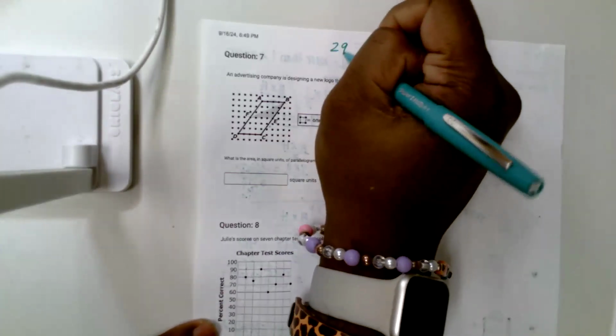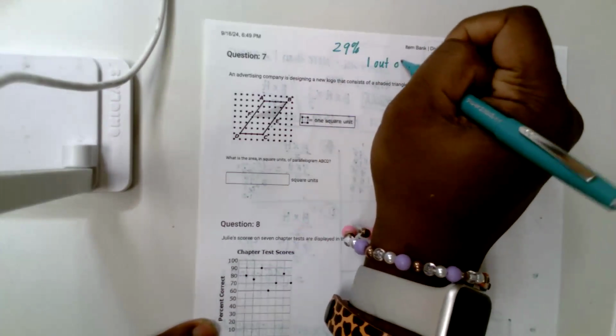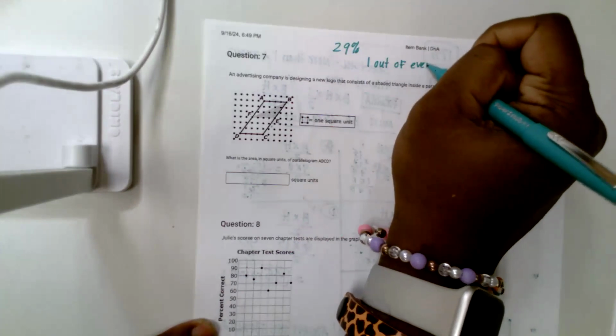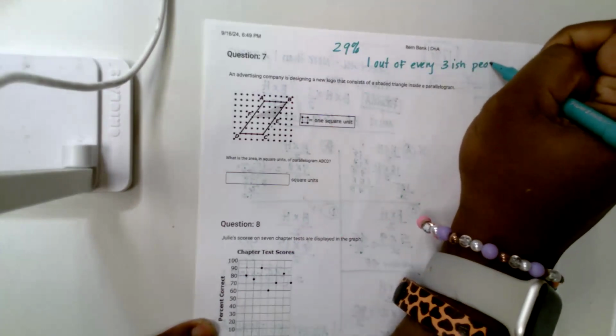Okay. Question 7. Question 7 was also a tough one because only 29% of us passed, which means 1 out of every 3-ish people.